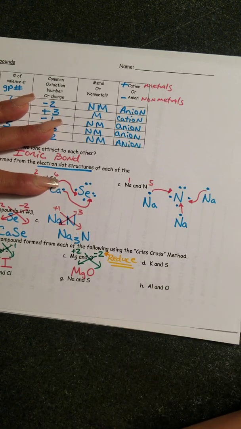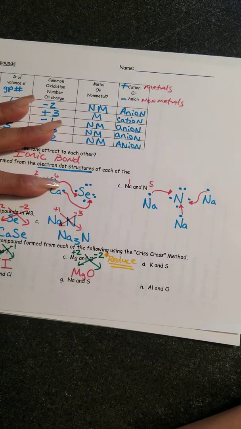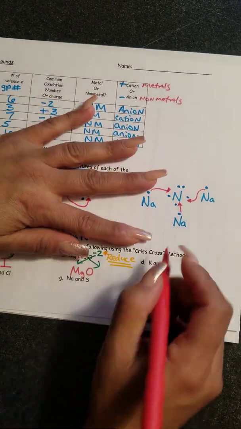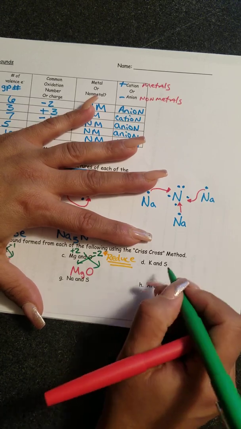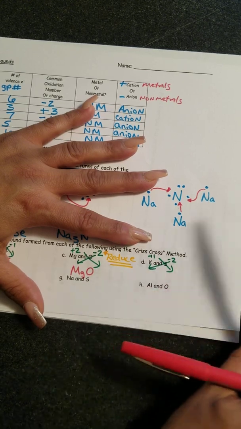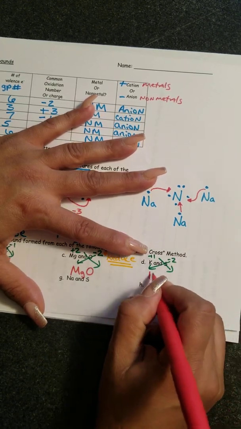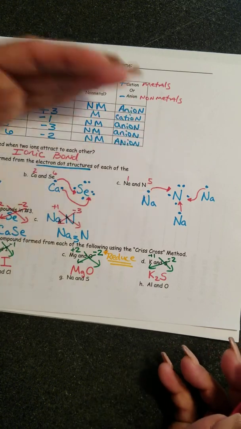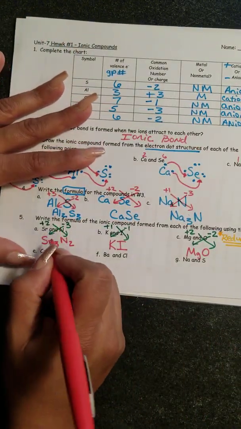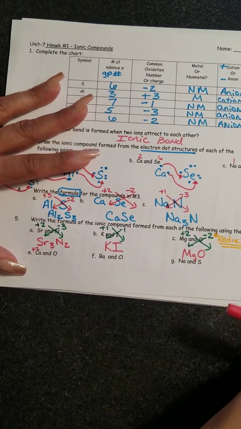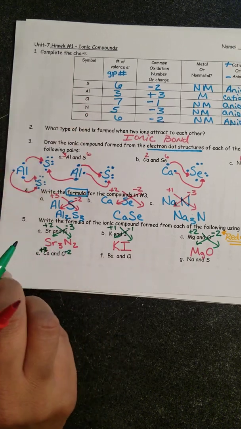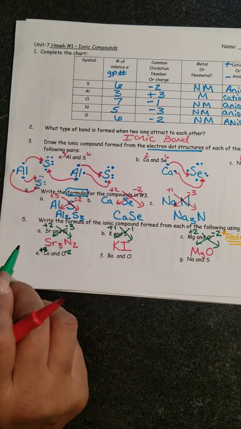Potassium and sulfur. So let's come over here and look at potassium and sulfur. So potassium has a +1 charge. Sulfur has a -2 charge, +1, -2. We're going to crisscross those over. Okay, and so in this case, K2S. Alrighty, let's keep going. Calcium and oxygen. Alright, so +2, -2 charge, right? Let's go ahead and crisscross them down.